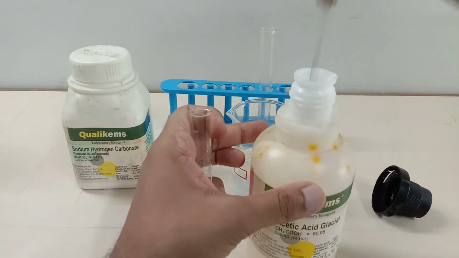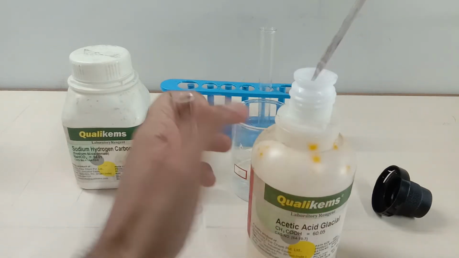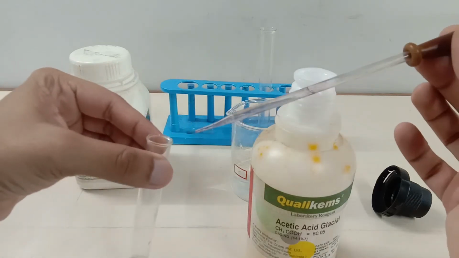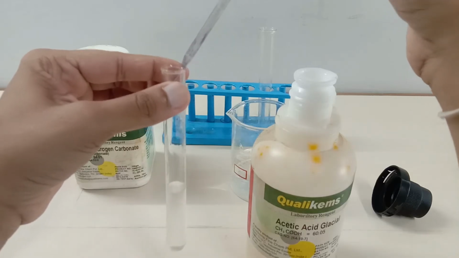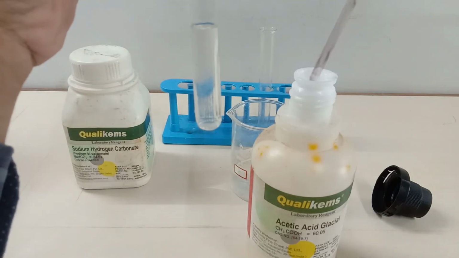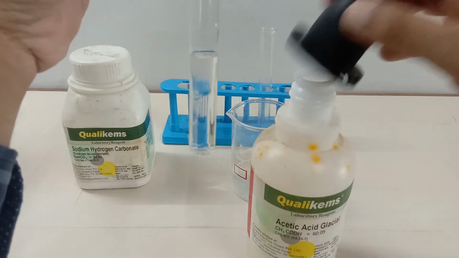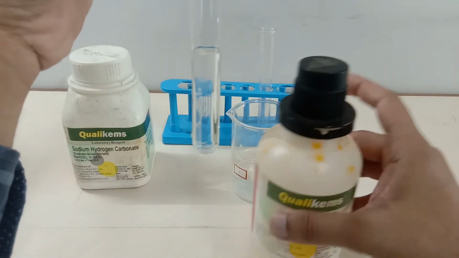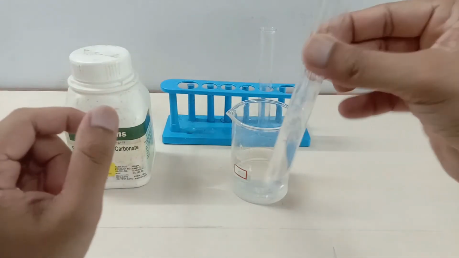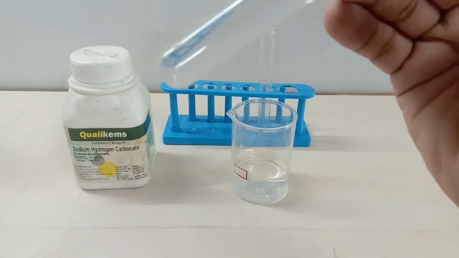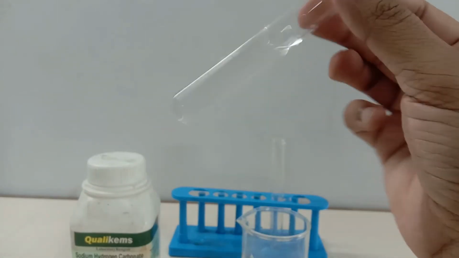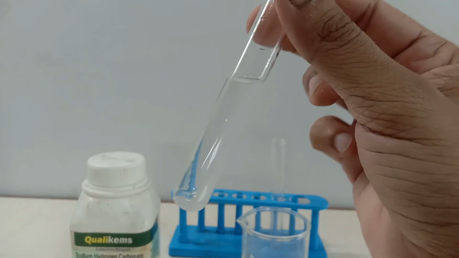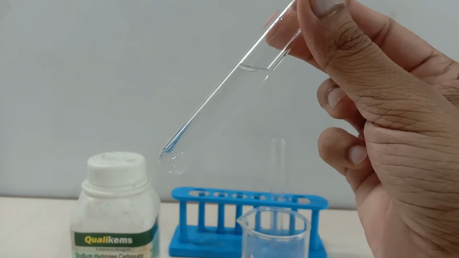So this is the dropper, and I'm going to collect this acetic acid, and then I'm going to add it. And then I'm going to shake it well. You can see, guys, that it is soluble in water, right? You do not see any kind of precipitation happening. The solution remains clear, which means it is perfectly soluble in water, right?